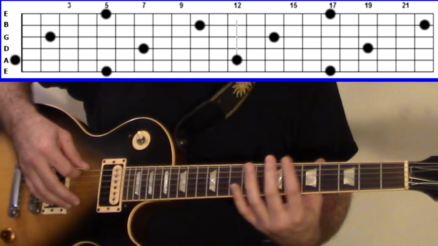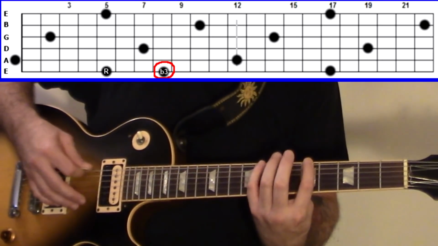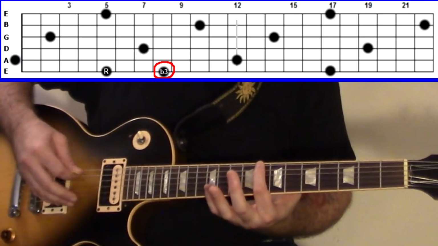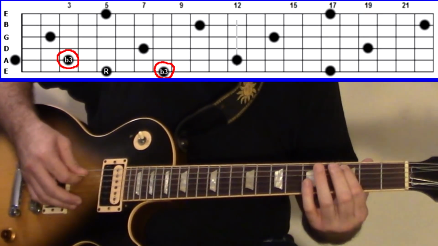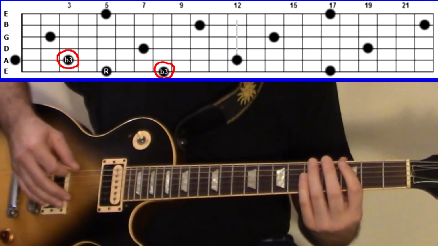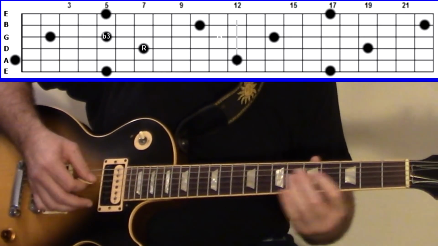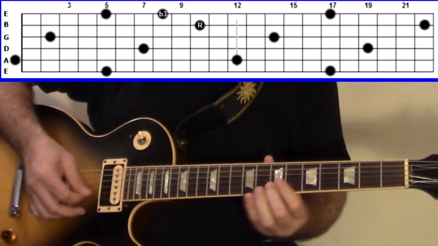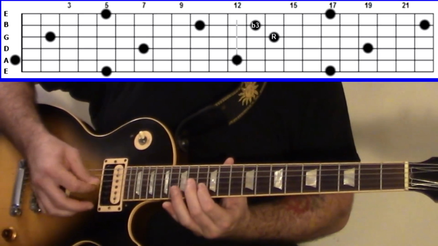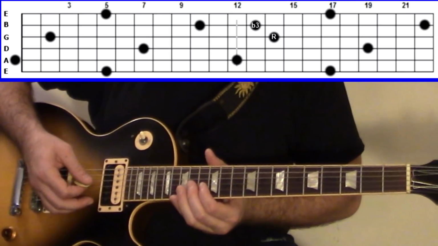So if this is your note C, if that's your note C, you also have minor thirds like that. So that's the sound.